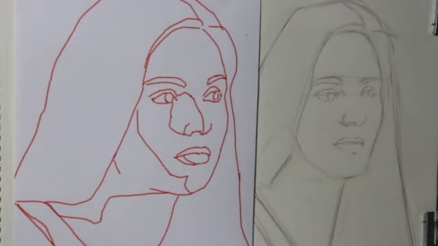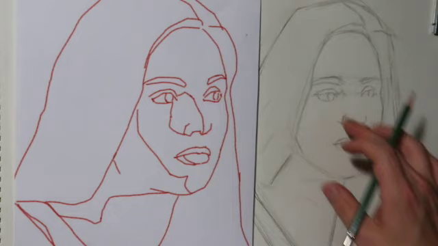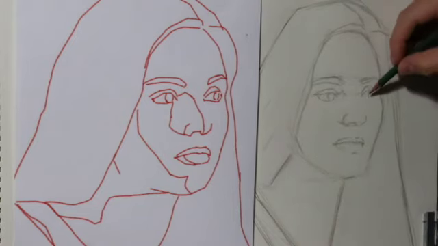Alright, now it's starting to make sense. I think it's just the shape of the eye is a little strange.